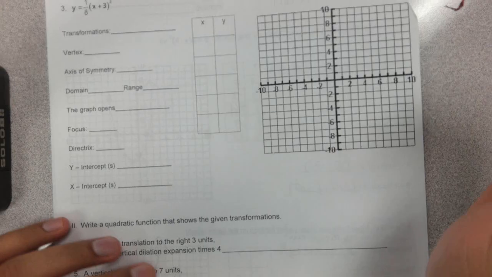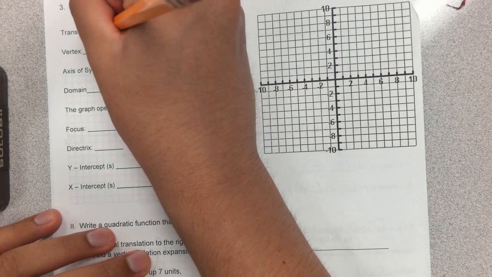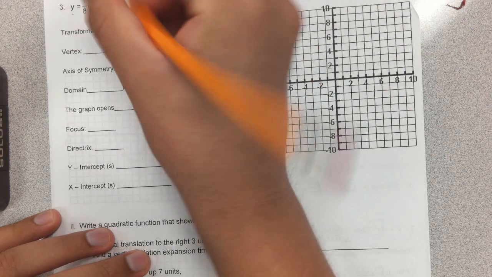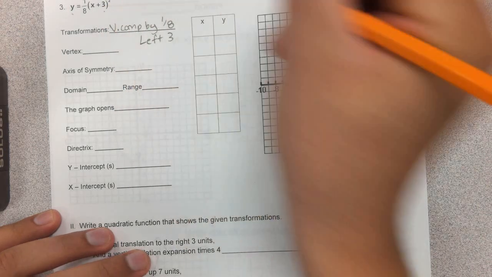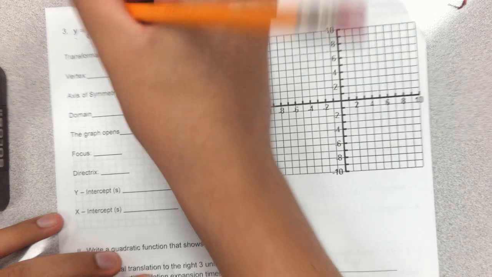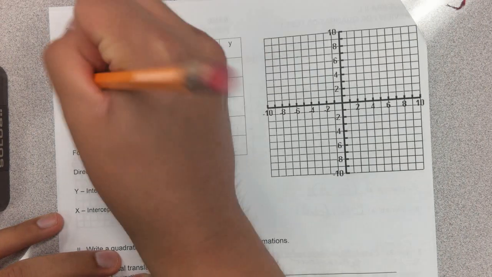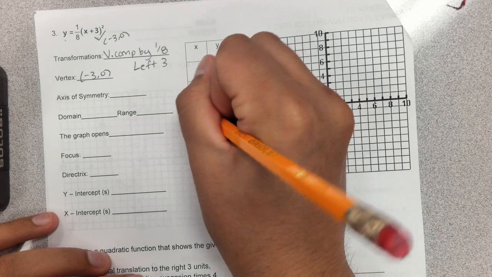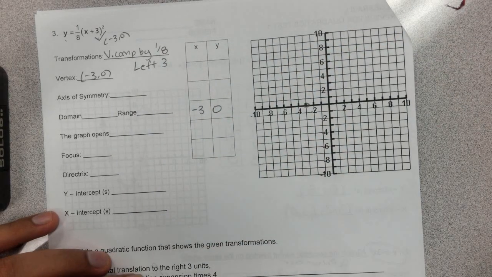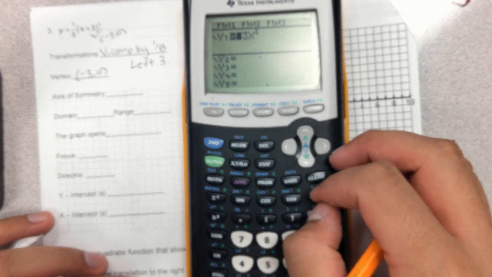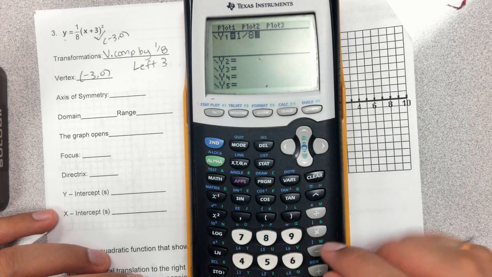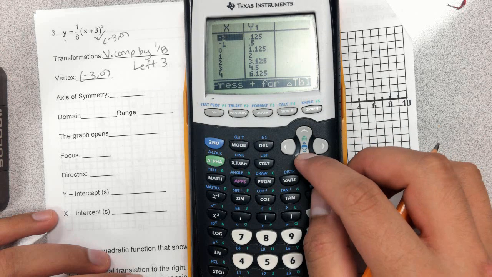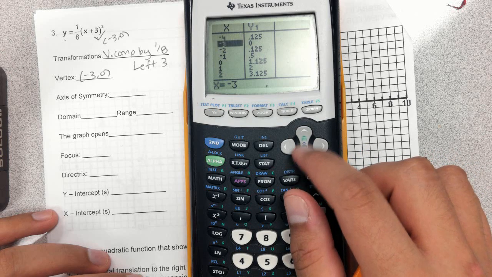Alright, so next page, let's start off with the transformations. We got a vertical compression by 1/8, and we are going to go left 3. Since the graph is going to move left 3, that means your vertex is going to be at negative 3, 0. Alright, so put that on the table, and now let's get the rest of the points. So locate your vertex, negative 3, 0.